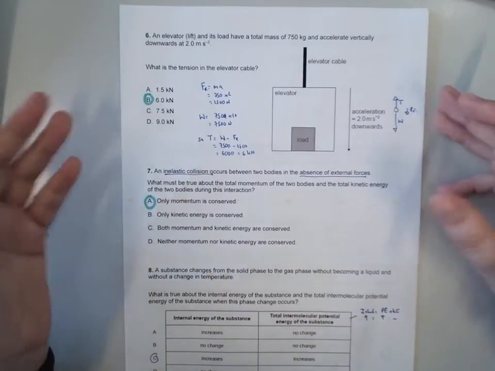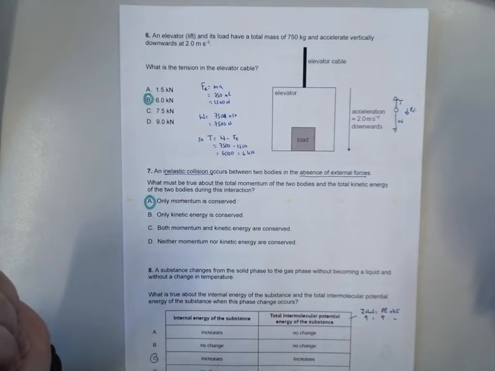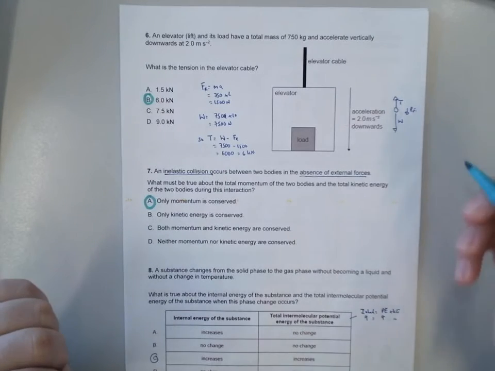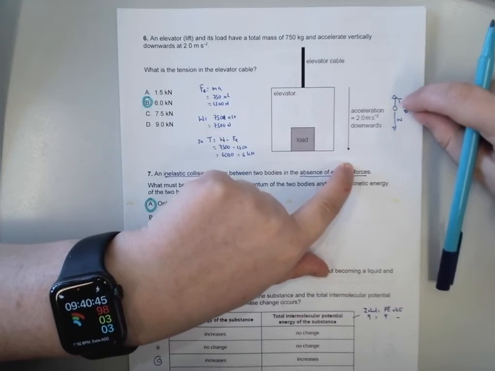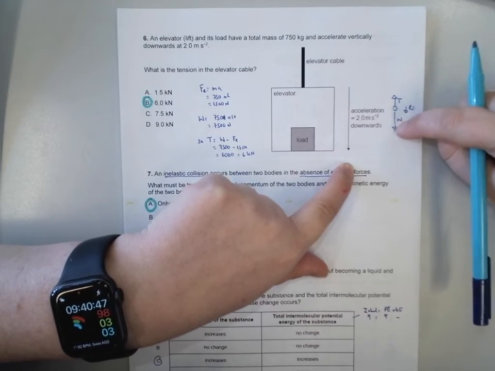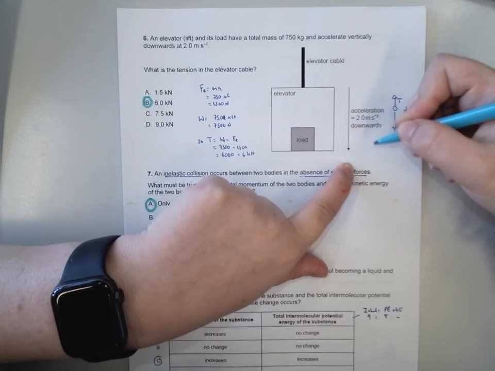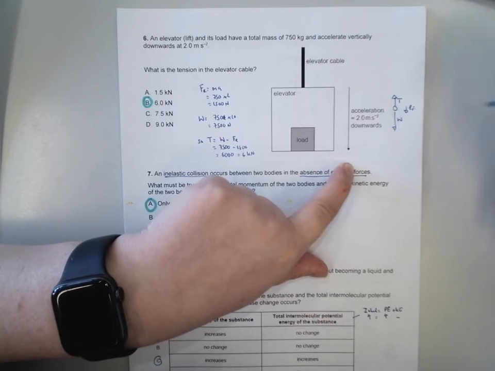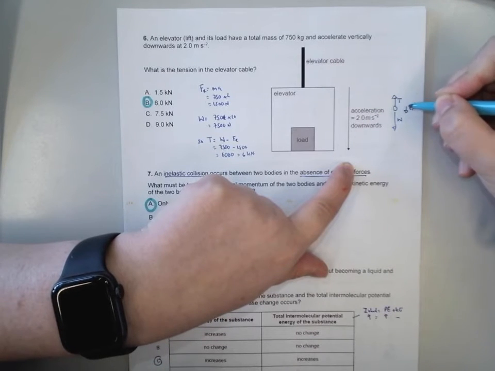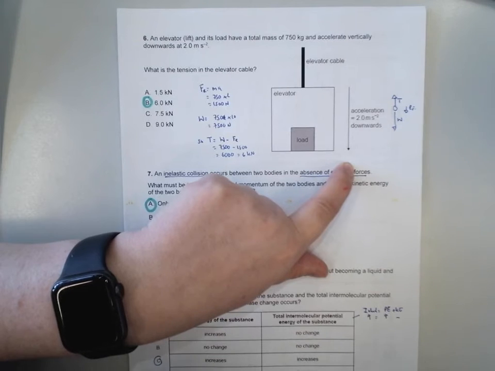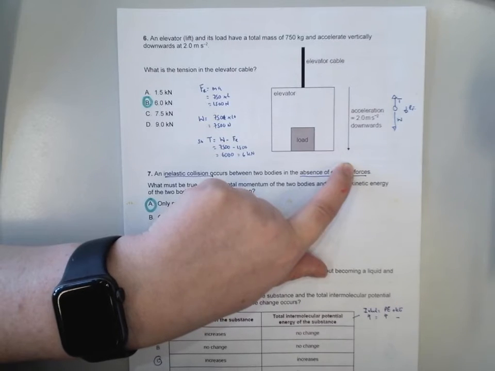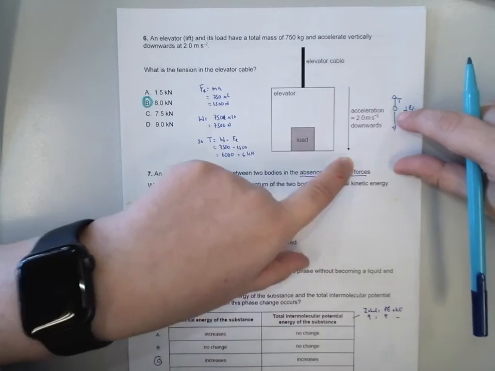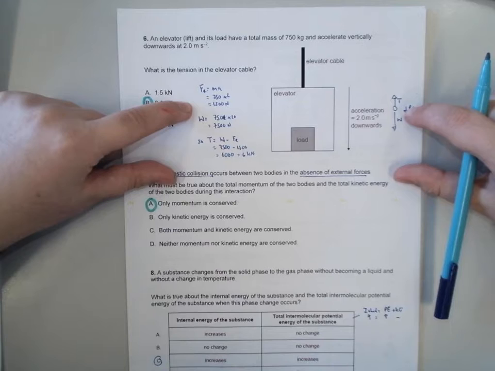The next one we had was an elevator problem, and it was asking what is the tension in the elevator cable. With this one, again, I drew the free body diagram on the side. We've got tension pulling it up, and weight pulling it down. We also know that it's accelerating downwards at 2 meters per second squared, which tells me that the resultant force must be acting in the down direction. So in this case, tension has got to be weight minus the resultant force. At this point, I now need to calculate the size of these different forces.